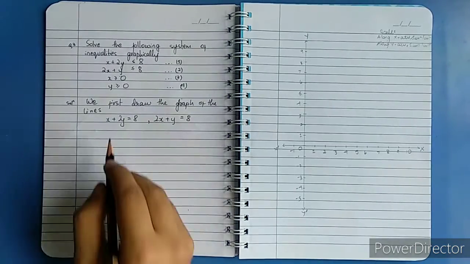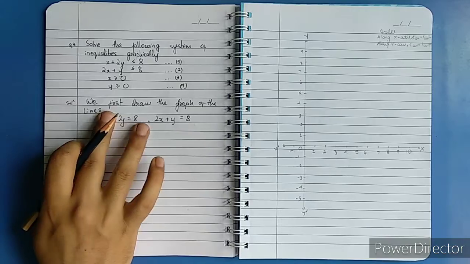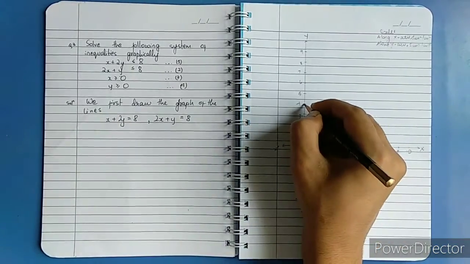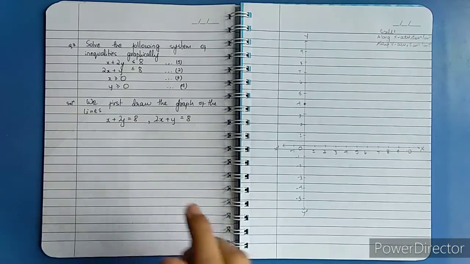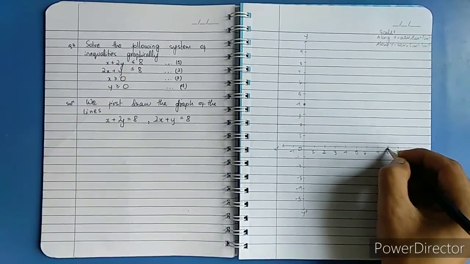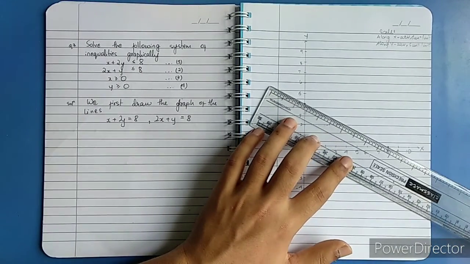Now let's graph this. If x = 0, then 2y is 8, so y = 4. So (0, 4), and if we take y = 0, then x = 8.